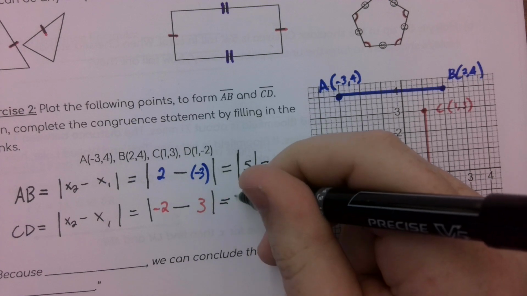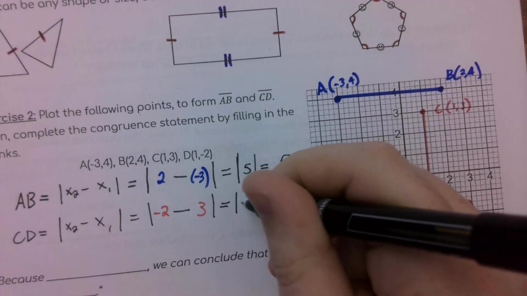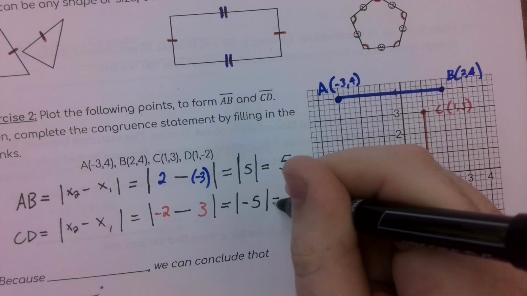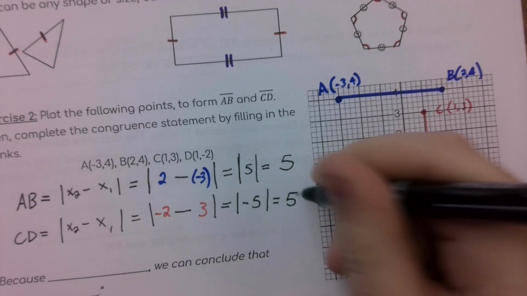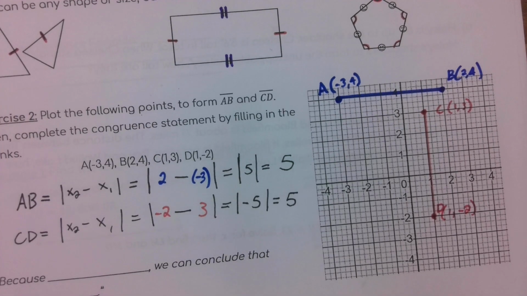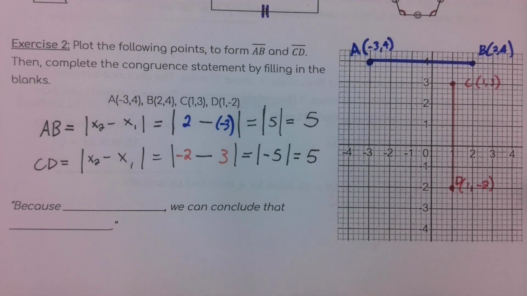Now, it's the absolute value of -2 minus 3, and we know that -2 minus 3 is -5. But remember, the absolute value just changes negative numbers into positive. So this one is 5. That means that the length of AB and the length of CD are the same.